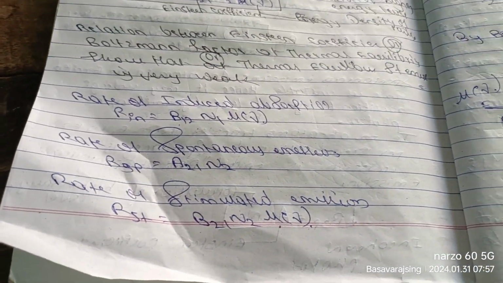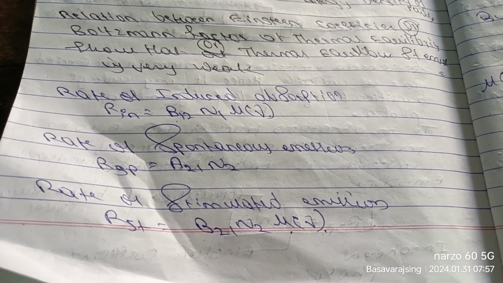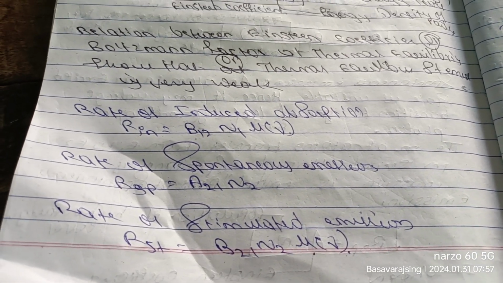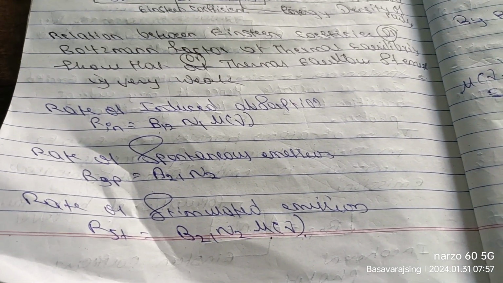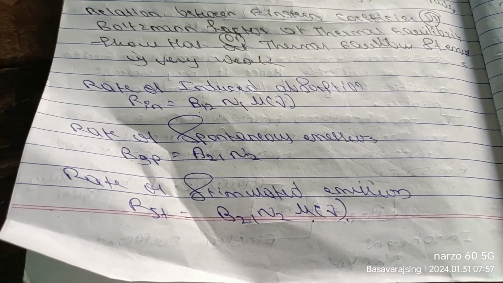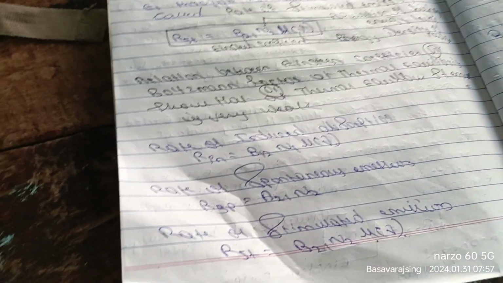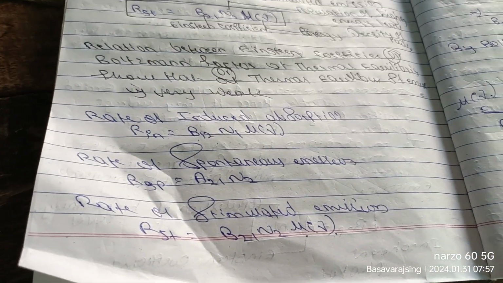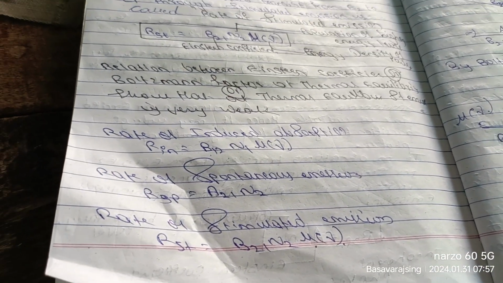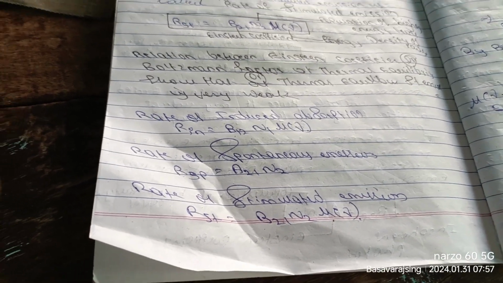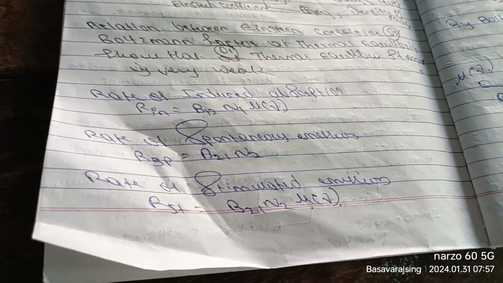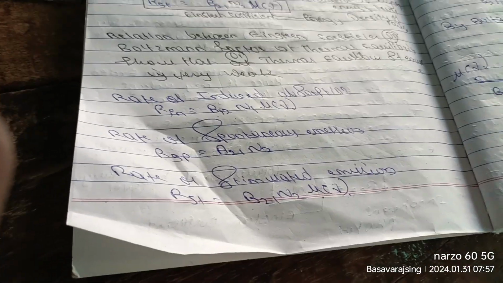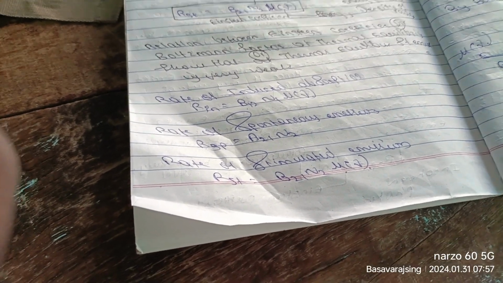It is the relation between the Einstein coefficients, Boltzmann's factor and thermal equilibrium. Our thermal equilibrium statement is very weak. They will ask anything regarding Boltzmann's constant or the Einstein coefficients. The relation between the Einstein coefficients is the most common question in the question paper. Here we read the same topics which I explained now.